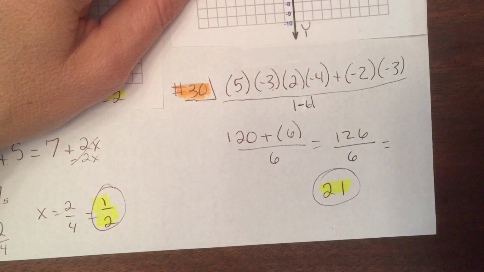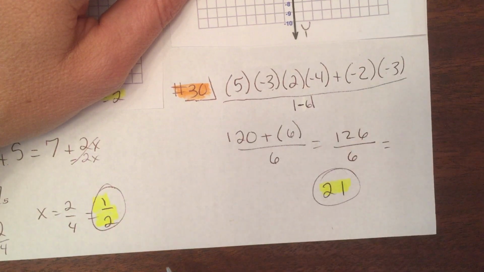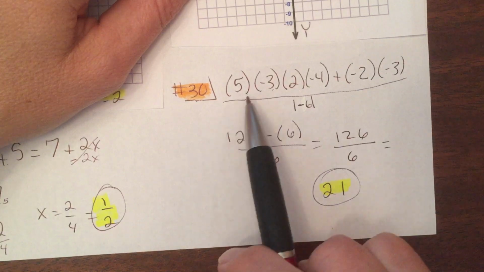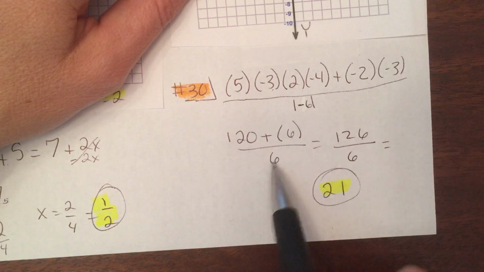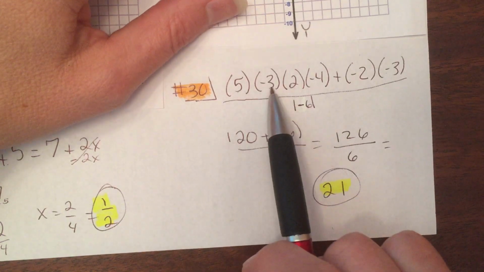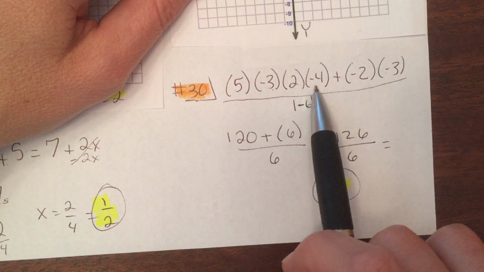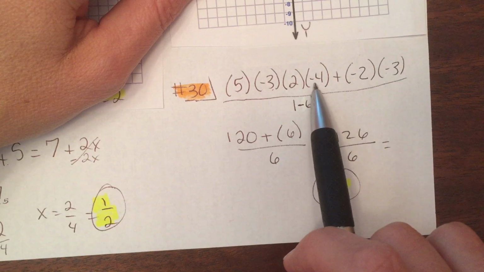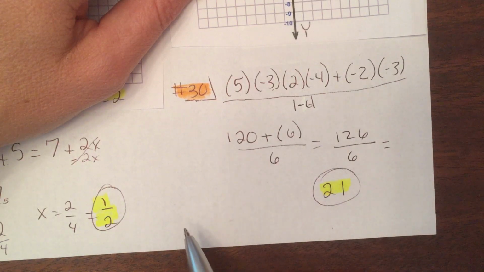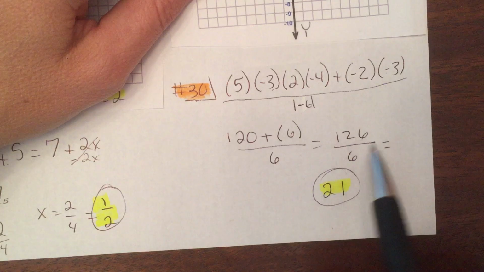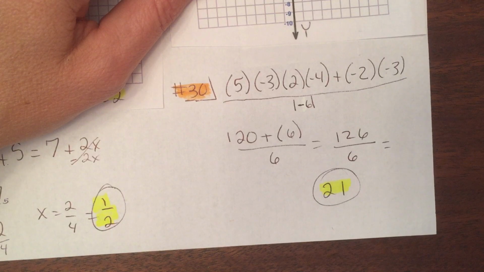Now we got an order of operations thing. So we need to do all this multiplying and take care of these absolute value bars before we add, right? So on the bottom, to get rid of these absolute value bars, the absolute value of -6 is 6. Up here, 5 times -3 is -15, times 2 is -30, times -4 is +120, plus -2 times -3 is +6. 120 plus 6 over 6 gives me 126 divided by 6. Final answer is 21.